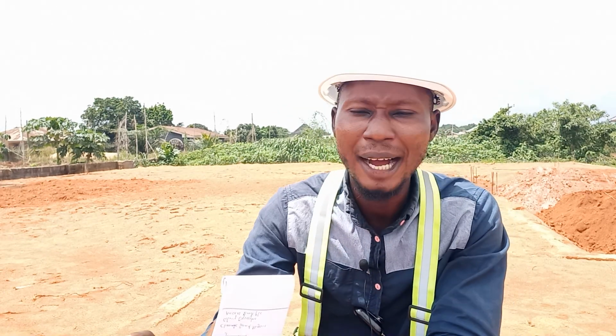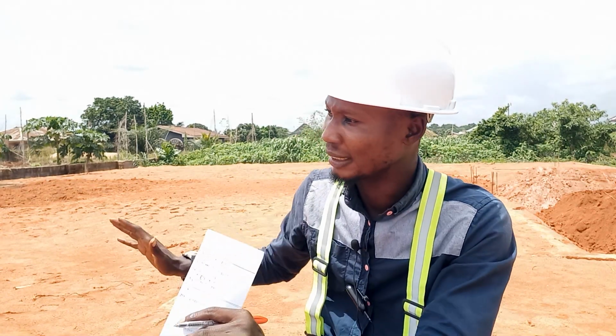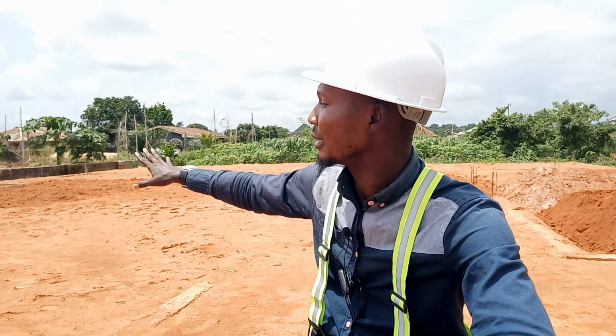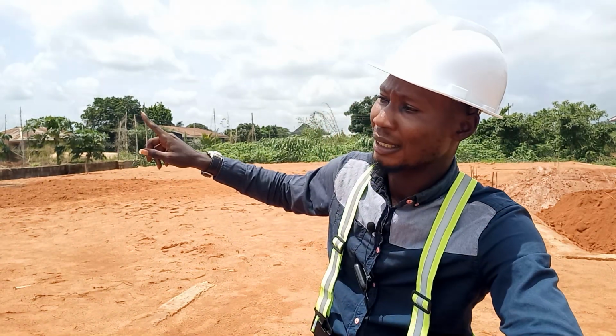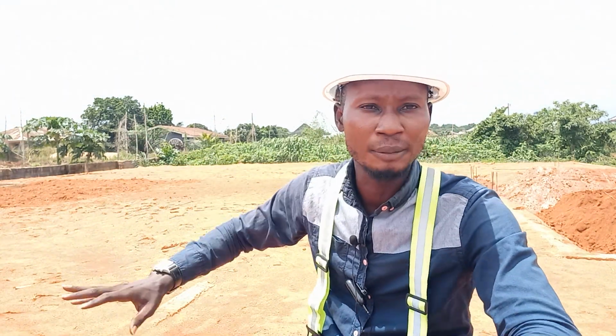And so this 6-bedroom, we used 57 trips. The first batch was that we brought in 50 trips of sand. We executed that on the site, and currently we brought in 7 trips to wrap up everything. To wrap up the remaining thing, I'll take you there right now. We are estimating about 3 trips. Then the remaining 4 trips is to carry out what we call backfilling, and this is very essential.